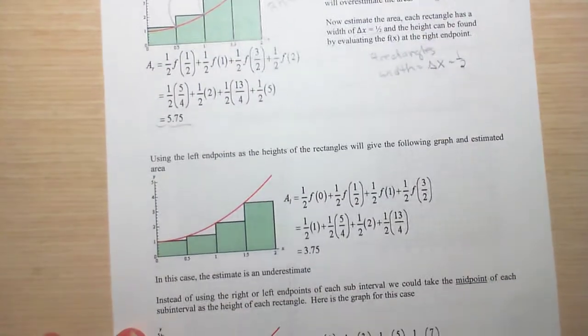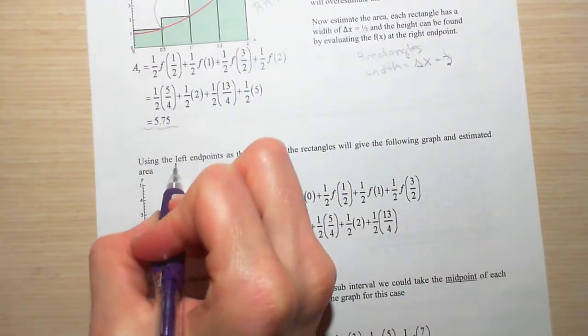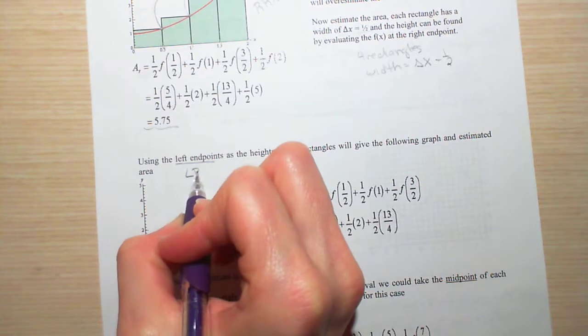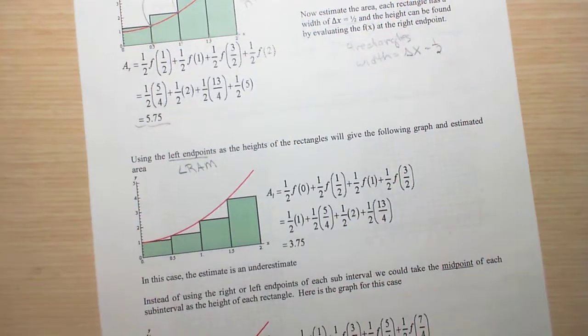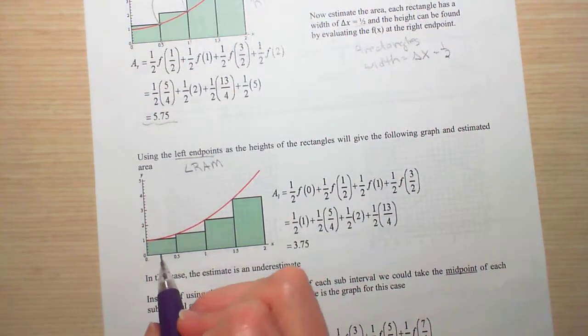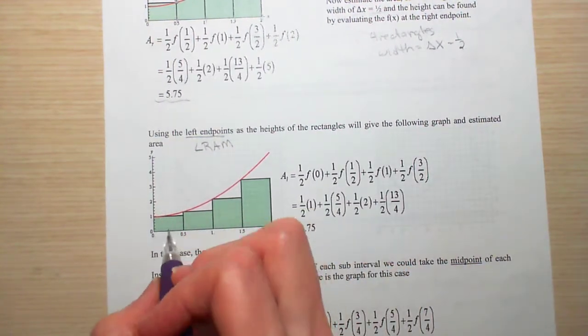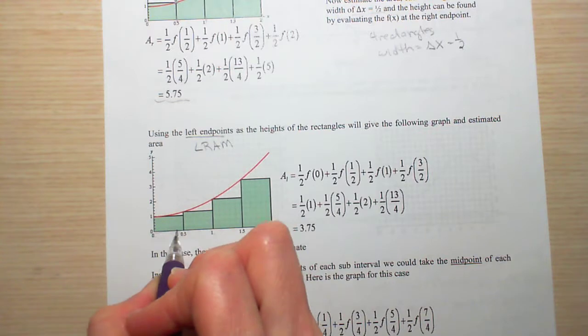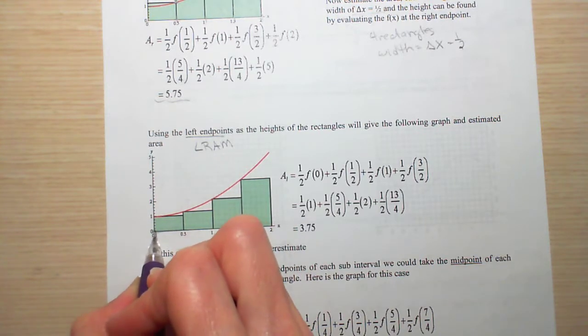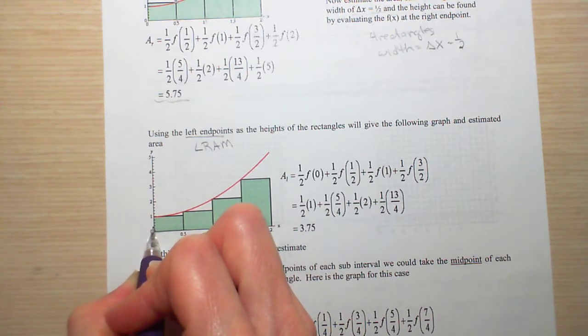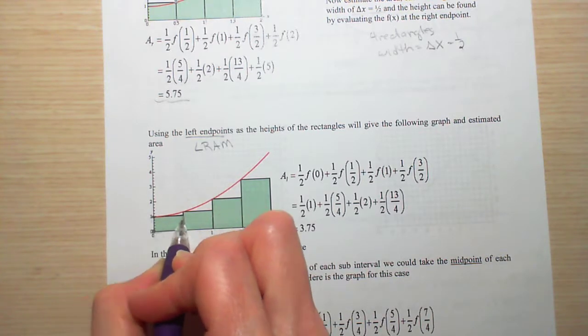Okay, now this one is left endpoints. So this is LRAM. You still have 4 rectangles, same thing, the base is 1/2 on all of them. But on this one, if this is my rectangle, I go to the left side, I go up till I hit the function, and that sets the height of my rectangle.